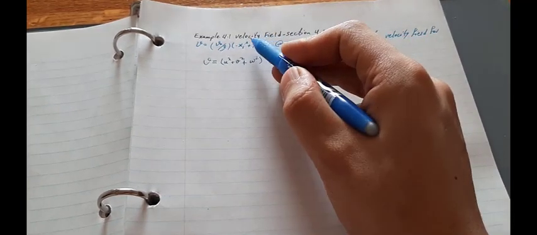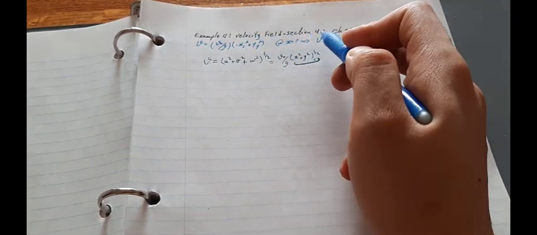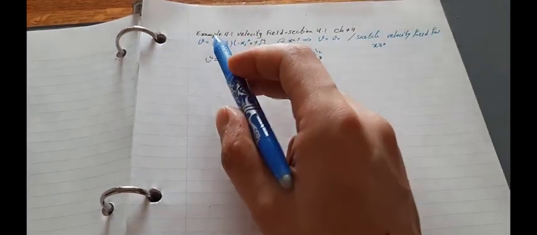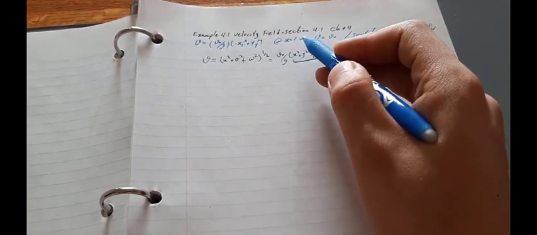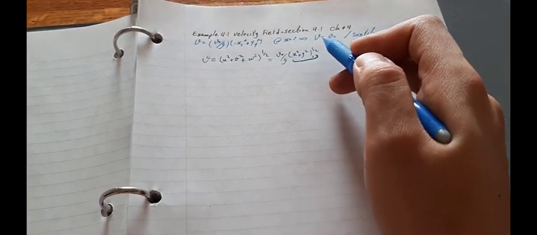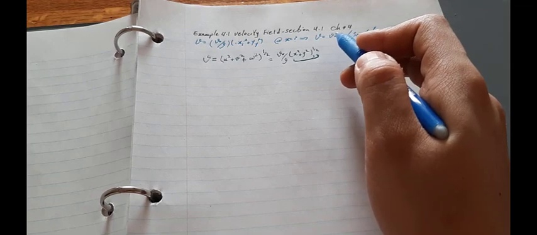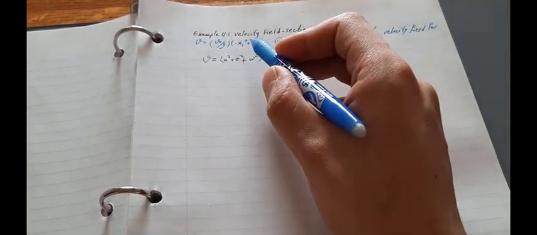Welcome guys to this section, which is problem solving of example 4.1, the subject of velocity field, section 4.1, chapter 4. The question is to identify the location at which the velocity is equal to v0 with respect to this velocity profile.